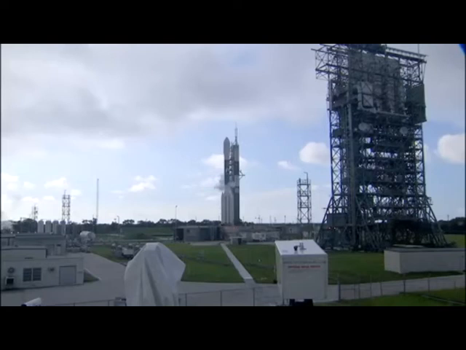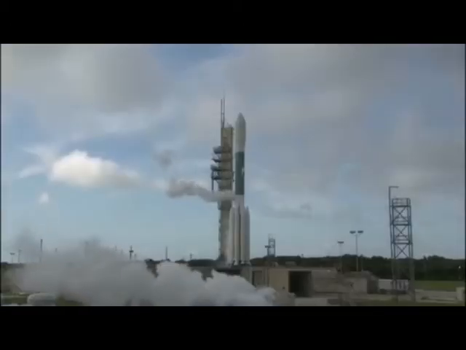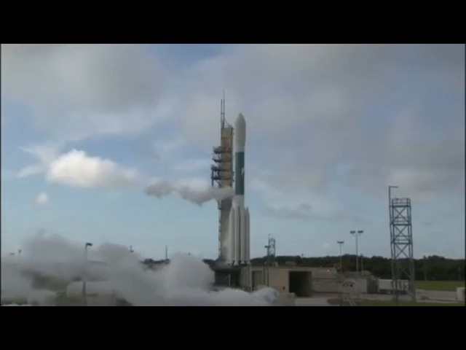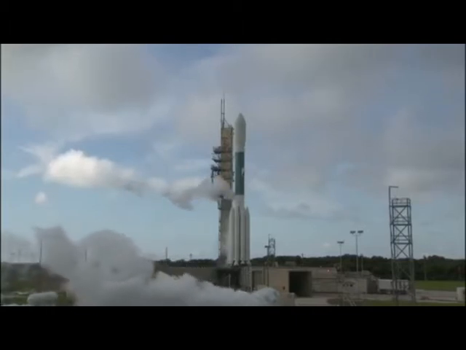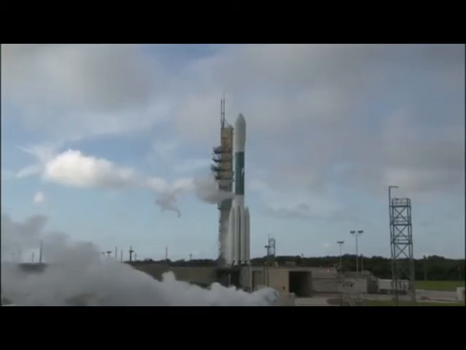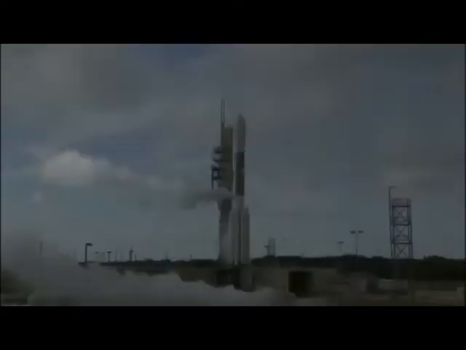Our plan for NASA TV coverage tomorrow is that we will begin at 5:45 a.m. Eastern Time, which will be concurrent with the reloading of the RP-1 on board and all of the other pre-launch activities that will follow. This will conclude our coverage for the Delta II GRAIL launch. This is Delta Launch Control.